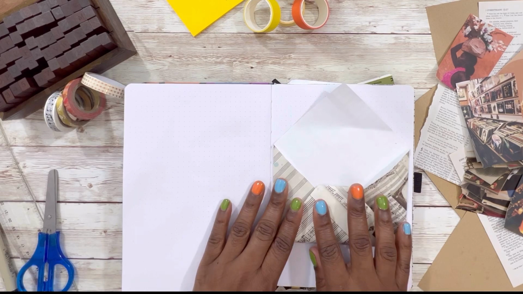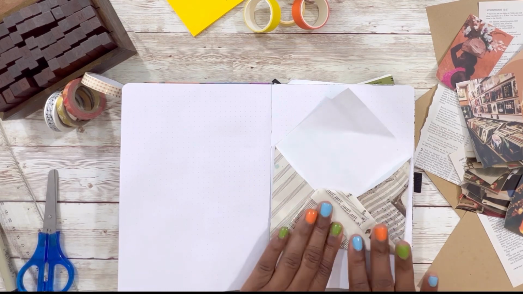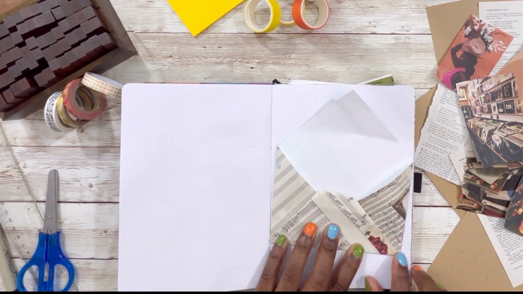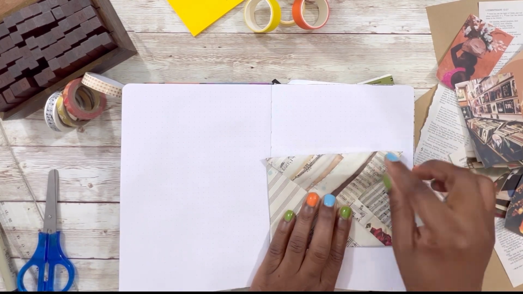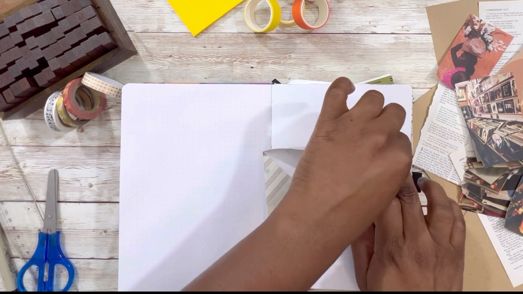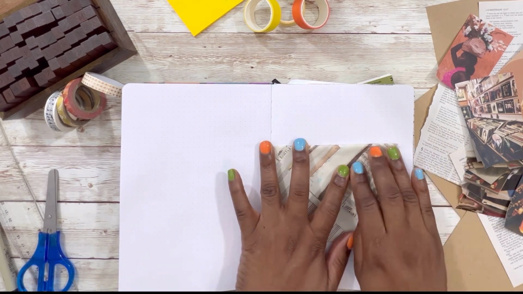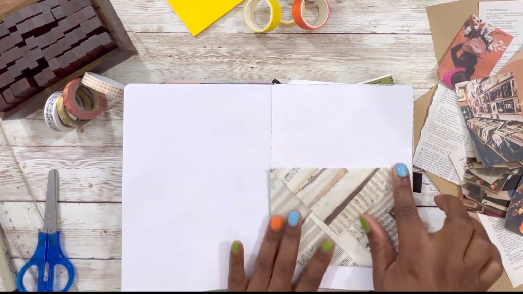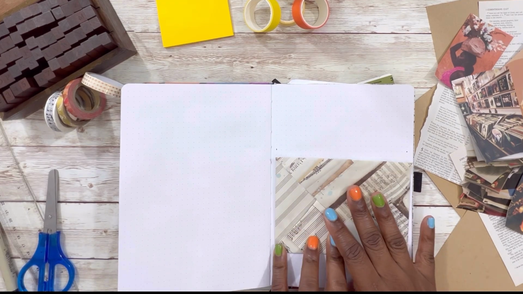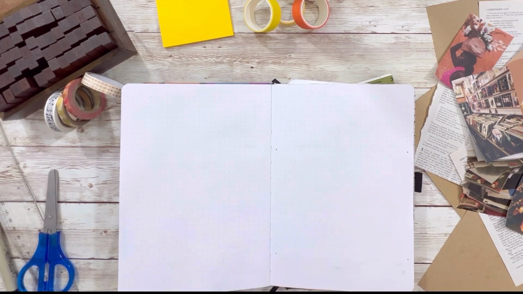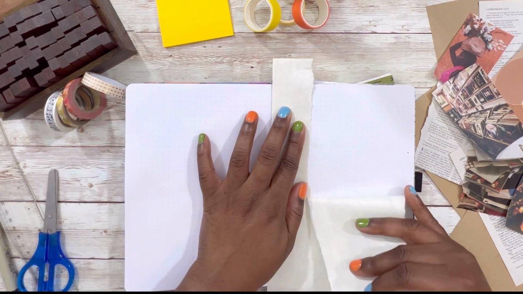So the first thing I'm doing is I'm taking this beautiful paper that I got from Joann's, and I'm going to make an envelope for the insert. At first, I was going to make this an insert that I could flip in and out on a single page so that I could see it anywhere that I am in my journal, but I thought it would be cute to make a little envelope.